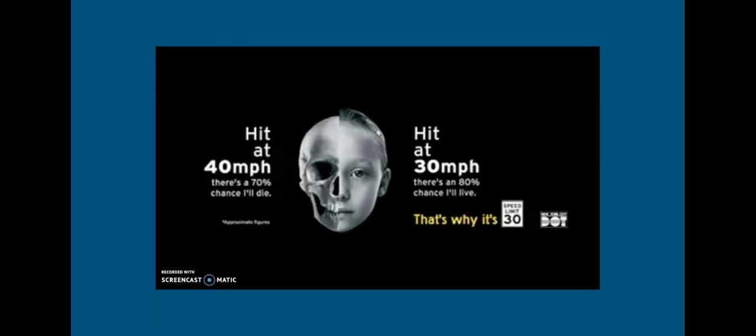Another one here, this one kind of combines two. This is pathos and logos. So you see statistics, right? Hit at 40 miles per hour, there's a 70% chance I'll die. Hit at 30 miles per hour, there's an 80% chance I'll live. So this is an advertisement for the speed limit, for making the speed limit what it is. And you see it's got the statistics there, but it's also got a very emotional image. One half of the picture is a kid, the other half is a skull. The idea of, you hit a kid going at 40 miles per hour, there's a pretty high chance you kill them. Whereas at 30 miles per hour, there's a pretty high chance that they survive.